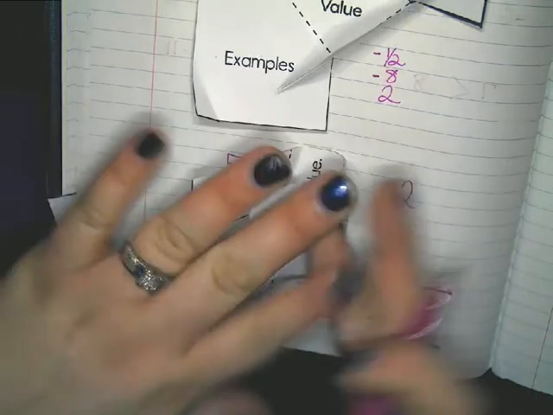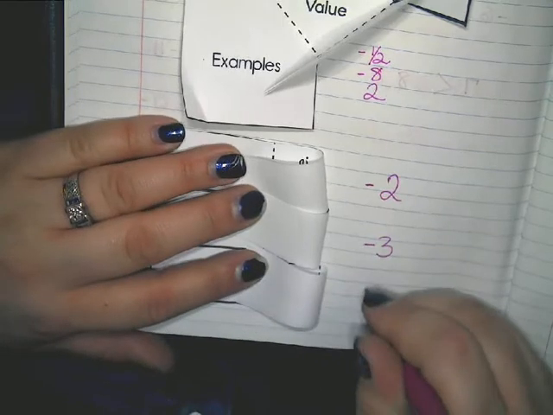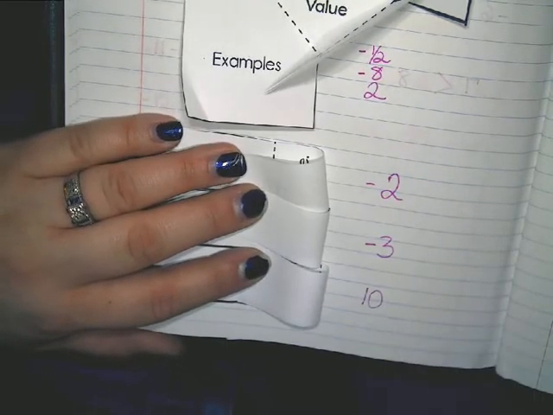Alright, the last one, the absolute value of negative 10? 10. Positive 10. Yeah, that's what I did. Okay? That could do it.